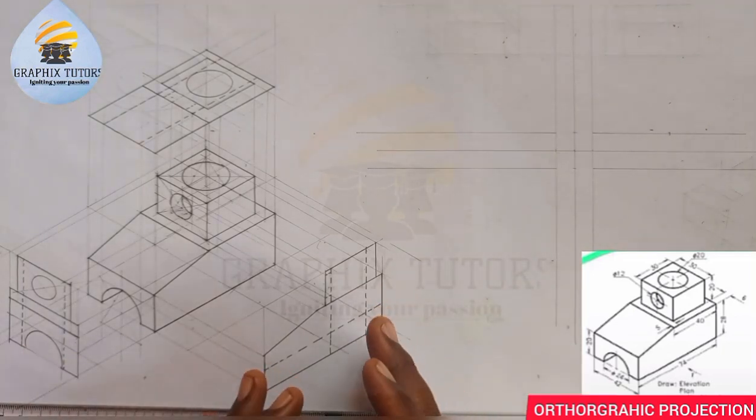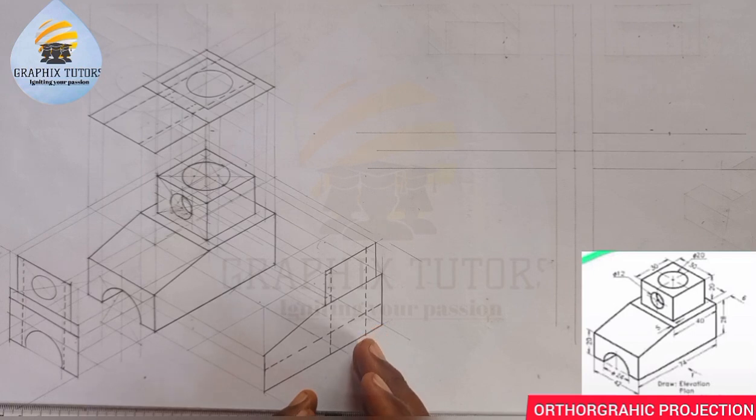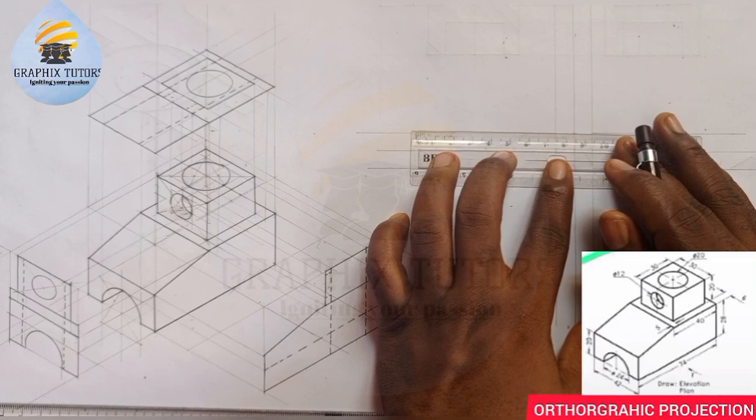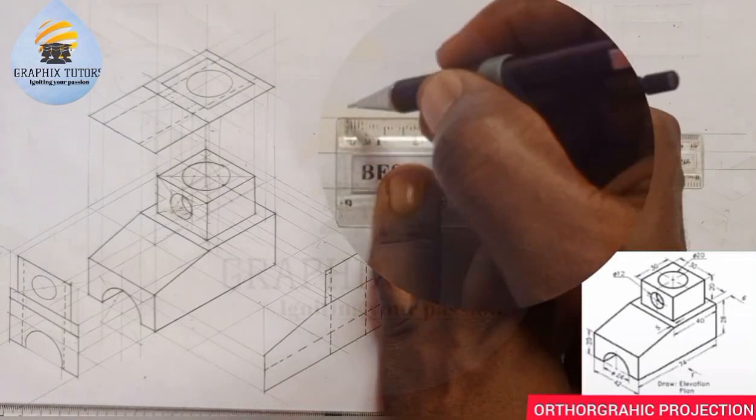This I'm doing is to give you a better understanding of what it means to draw in orthographic projection. Now, if you look at the diagram from here to here, it's the same as saying from here to here, and that's given to be 74. So I'm going to measure 74 from this part here, right? This is 74 from here. So we have 74 here.